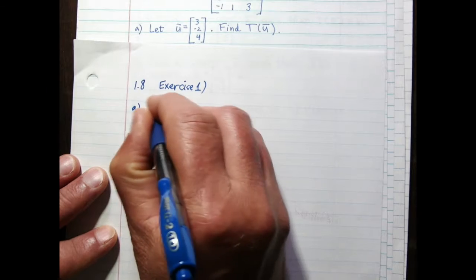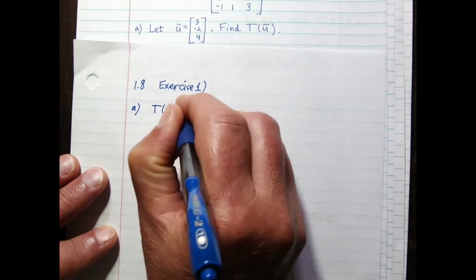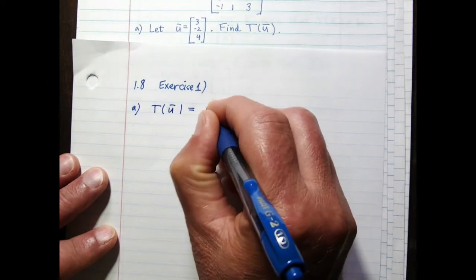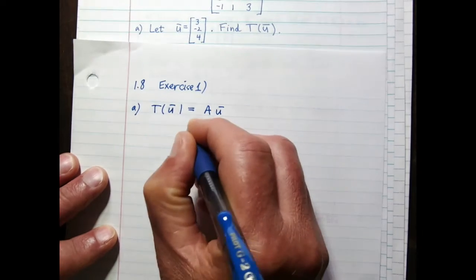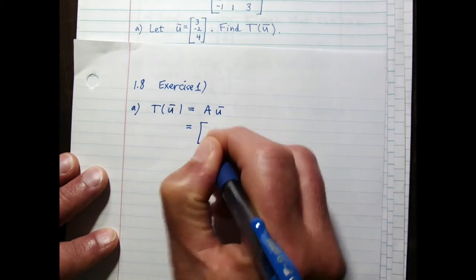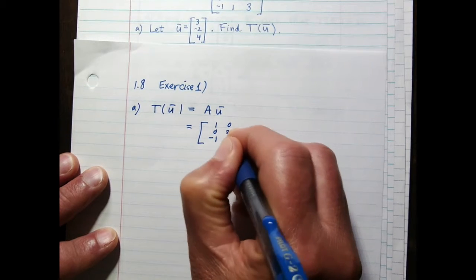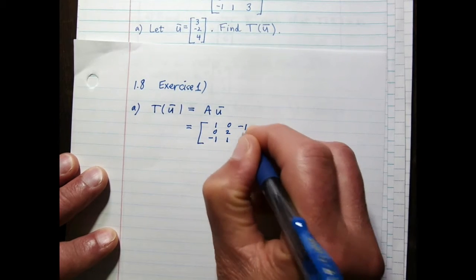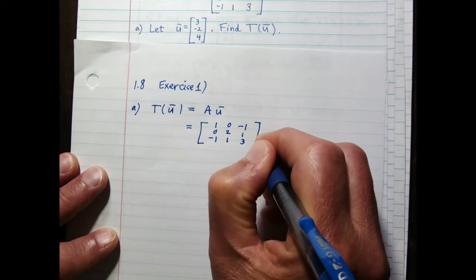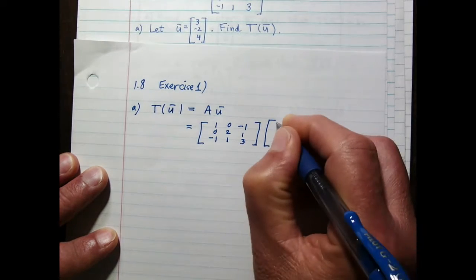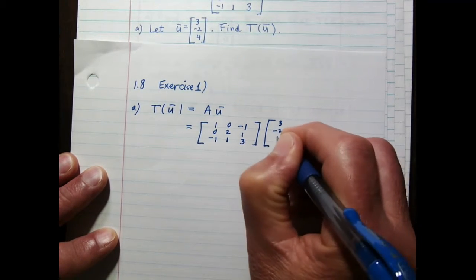Let's just go ahead and do that. T of u is going to equal A times u. And the matrix A is 1, 0, negative 1, 0, 2, 1, negative 1, 1, 3. And we're multiplying times the vector u, 3, negative 2, 4.